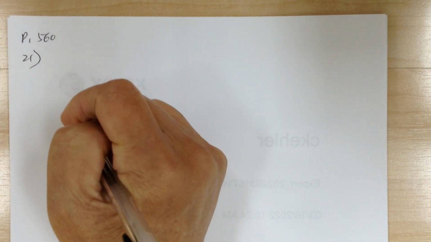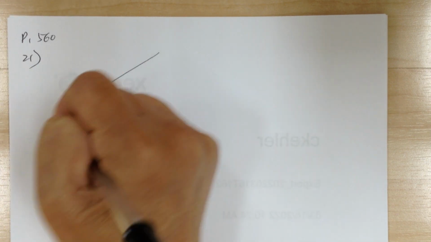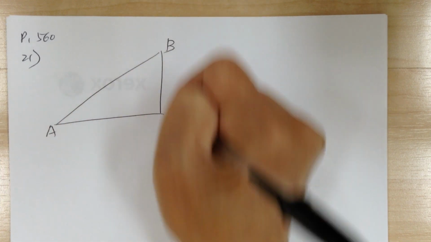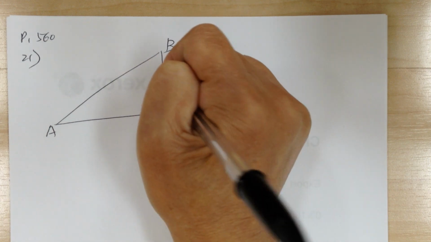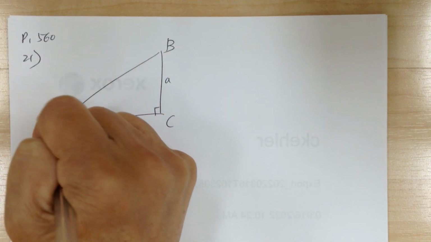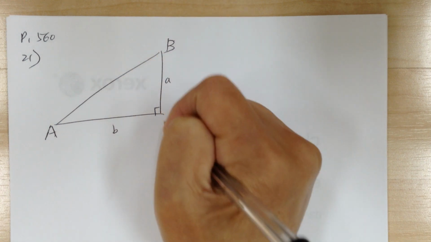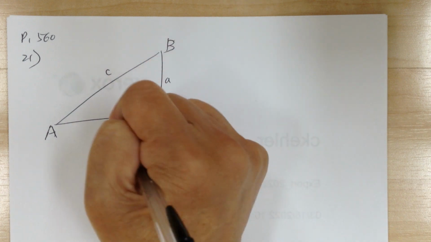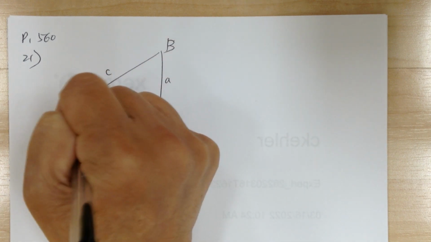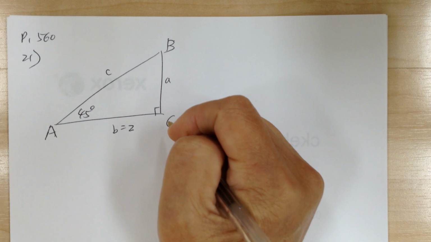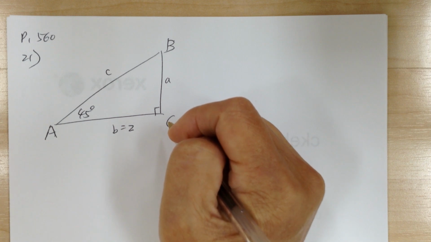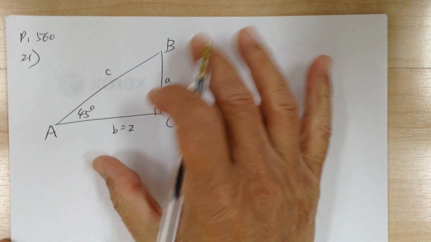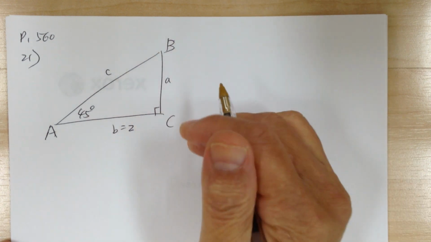Okay, number 21. You have this triangle over here. You can draw a big triangle so you can label them. So this is A, B, C, and it's a right triangle. Small a is facing the big A, small b is facing the big B, and this is small c. For number 21, it tells you that b is equal to 2, angle A equal to 45 degrees. The other side lengths and angle measures are not given, so basically you will need to figure out everything.